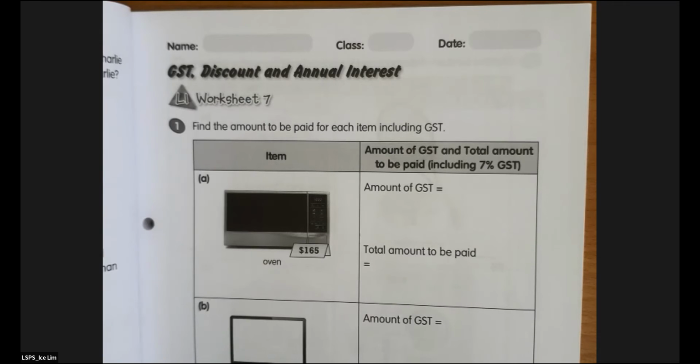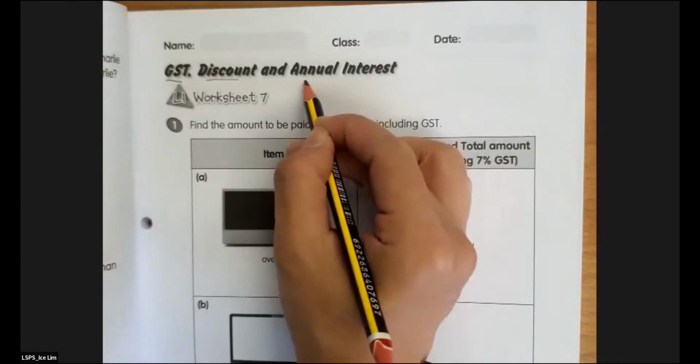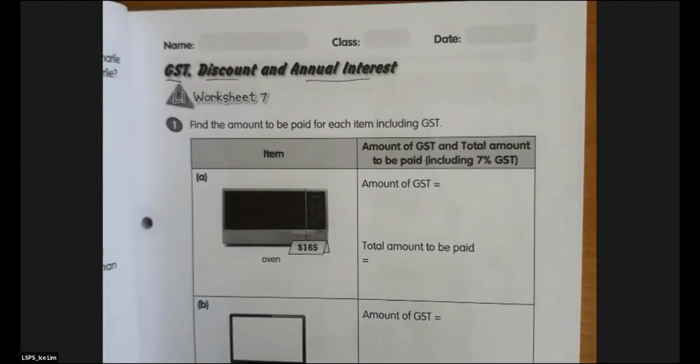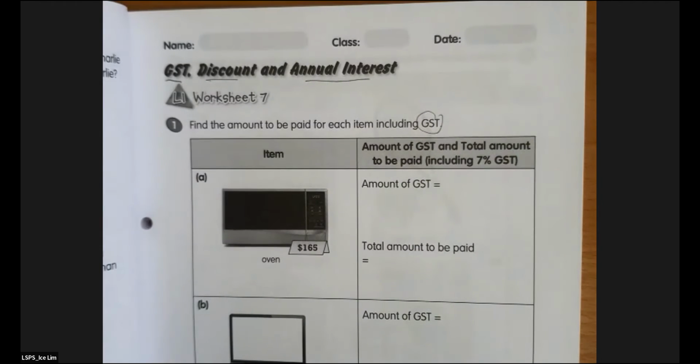Okay, so using just now's idea of the bag, here we look at three different parts to this new unit: GST, discount, and annual interest. Let's look at GST first. Very helpful, this page is written in a step-by-step method.